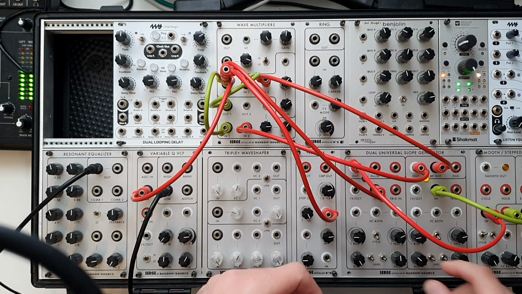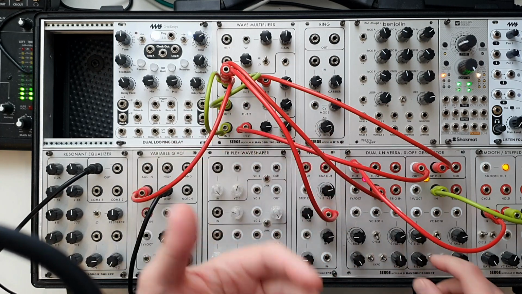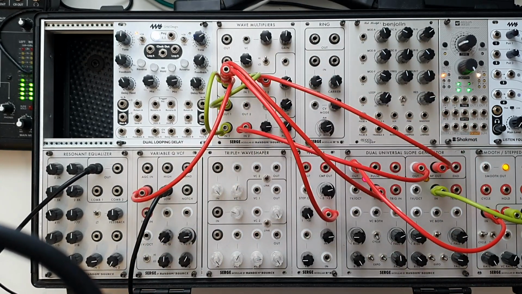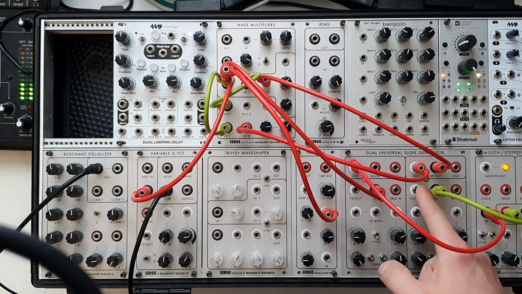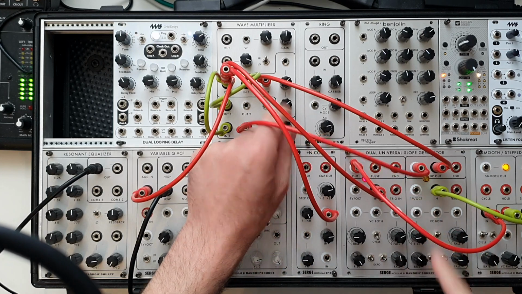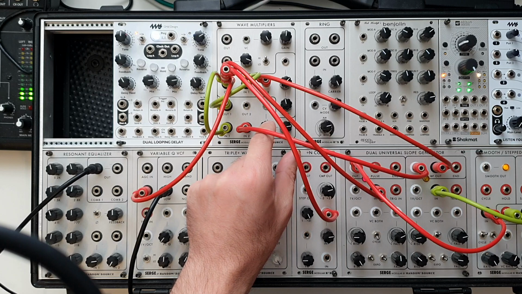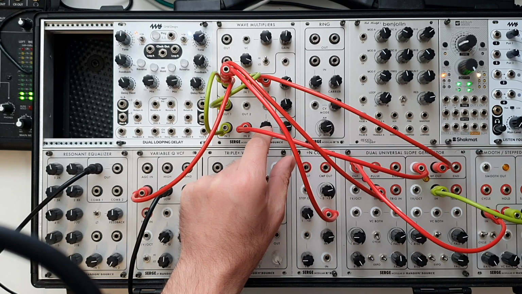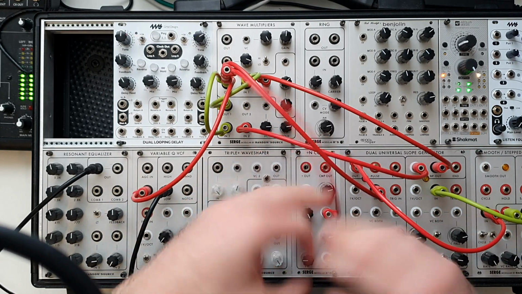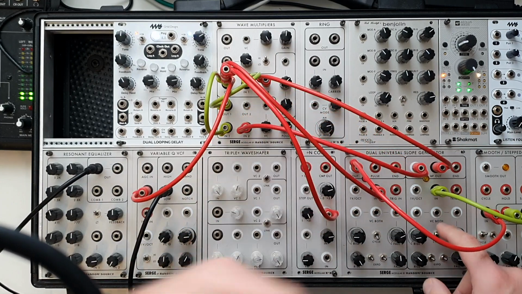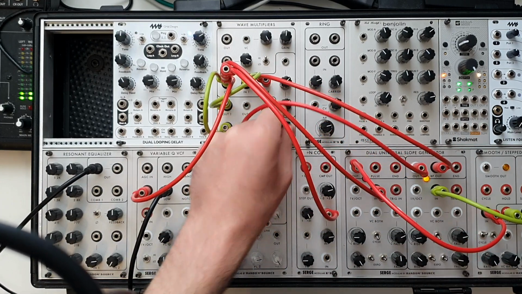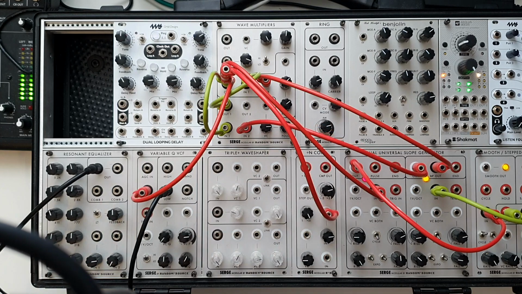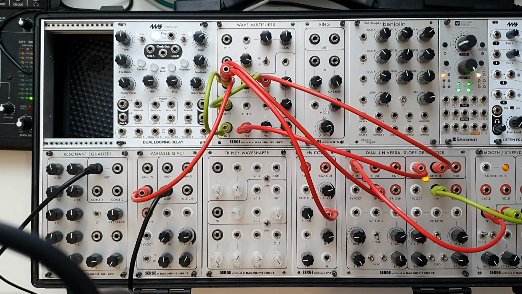My goal with this patch was to escape these loops, and of course if you turn the cycle off, you're going to stop these loops, but then you need to manipulate the patch in order to continue having sounds being created. Anyway, let's keep it on for now and continue with this patch.